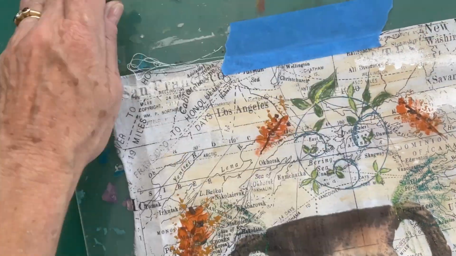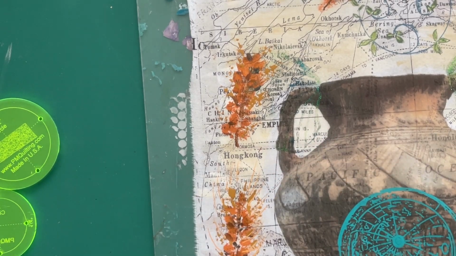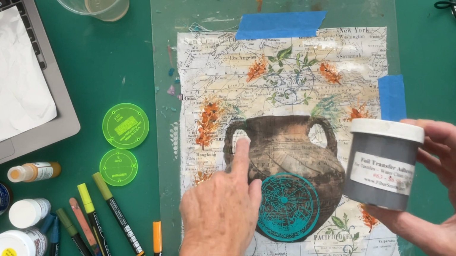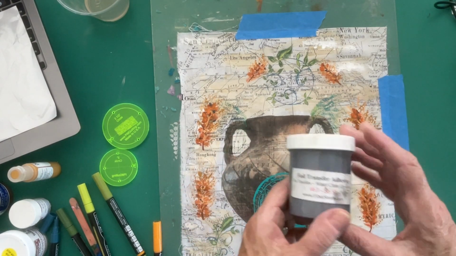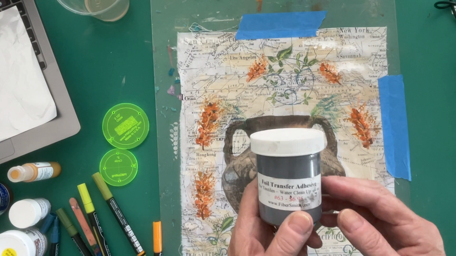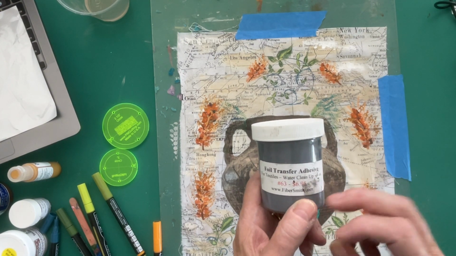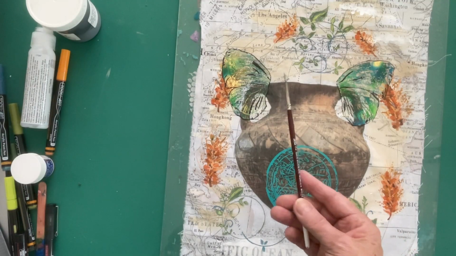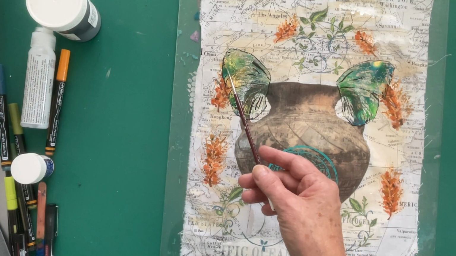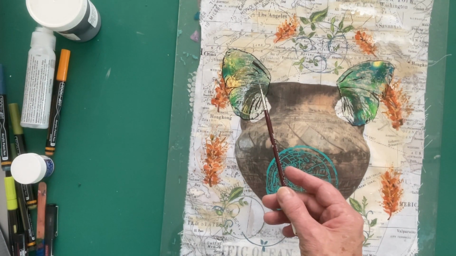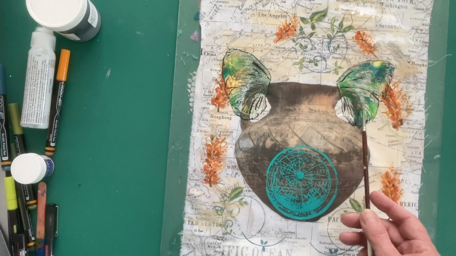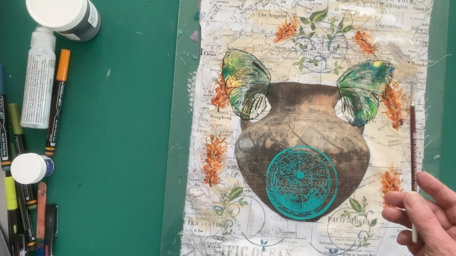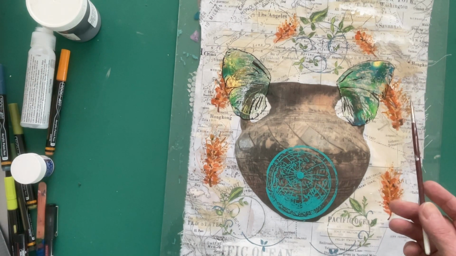The last step that I think I'm going to do is to come in with this foil transfer adhesive and try to get these wings a little bit better. I know I can get them better, so I'm gonna try something thicker and maybe that will help. So we'll give that a whirl. So I did come in and redo the foiling here with some heavier glue, and then I outlined the wings somewhat. I kind of wish I hadn't done that, but that's the way it goes.